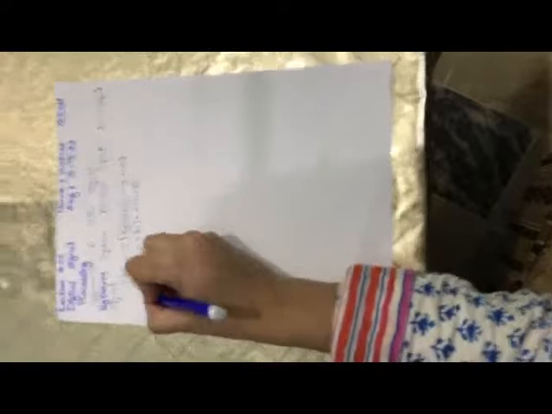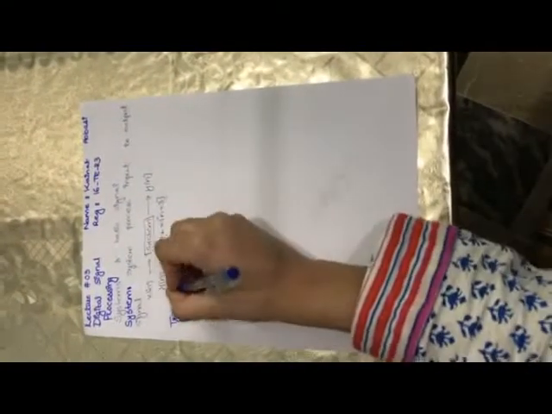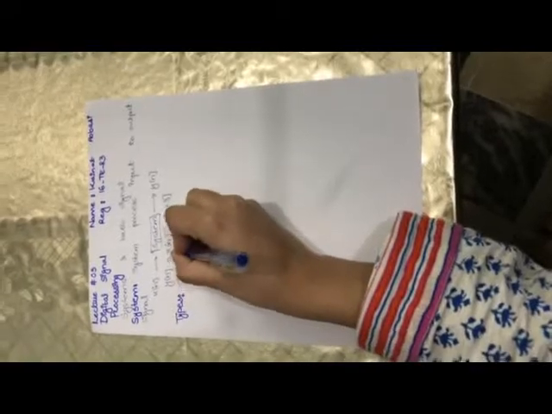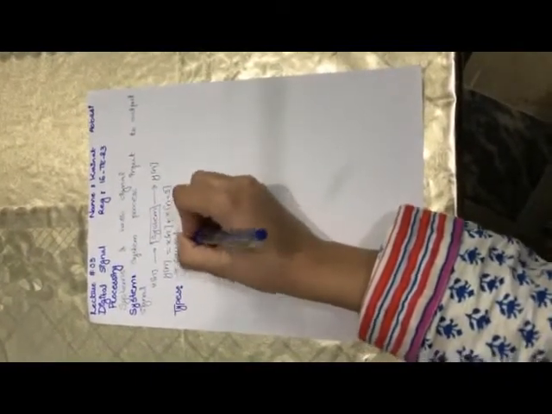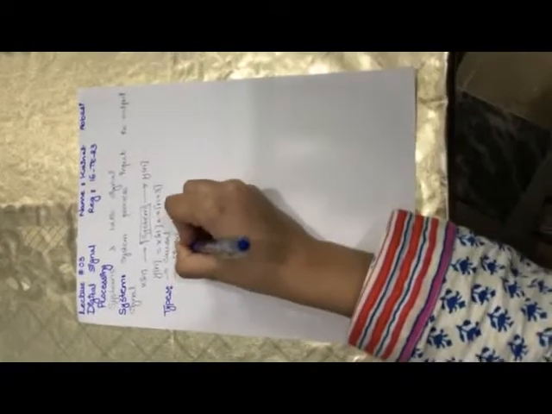Now moving towards the types of systems. We will discuss three types here, that is causal system, linear system and time invariant systems.